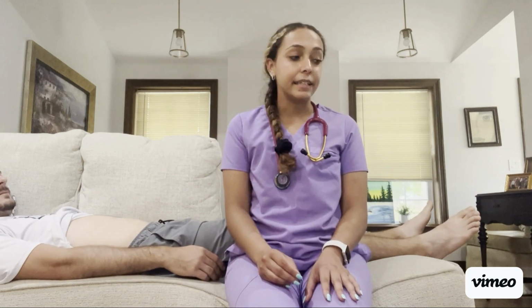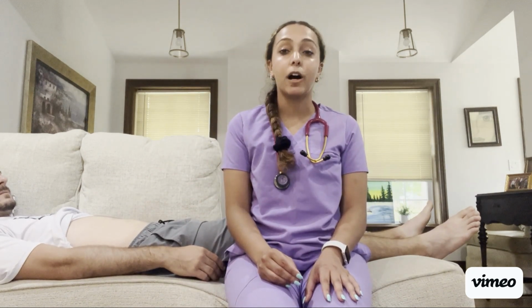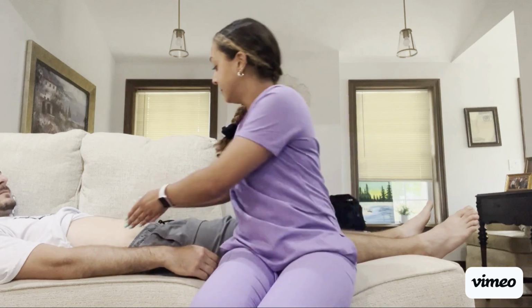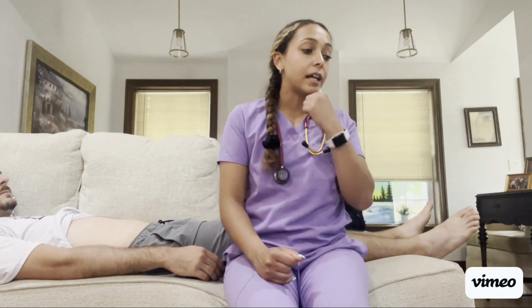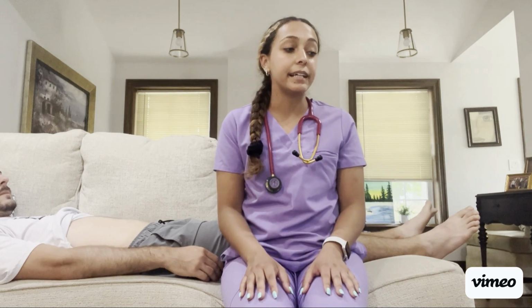Now I'm going to palpate the kidneys, so I'm going to lift up and palpate on both the right and the left side. So normally, the left kidney is not palpable and the right kidney feels firm, smooth, and palpable. Those are normal findings.